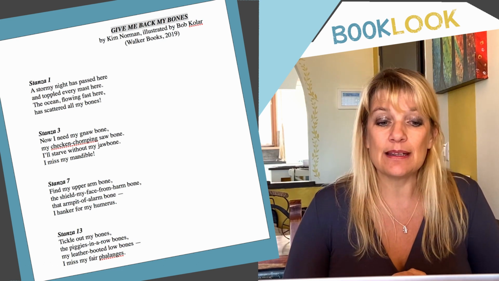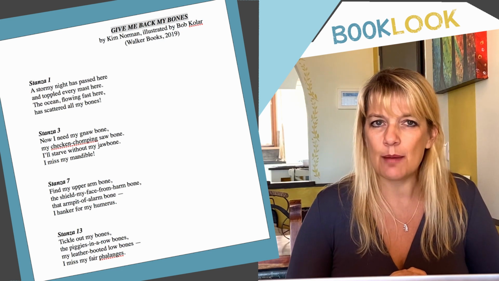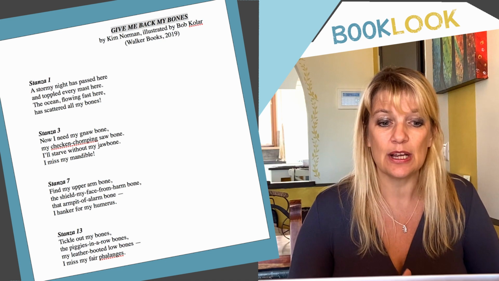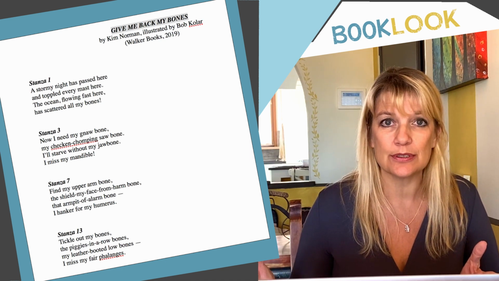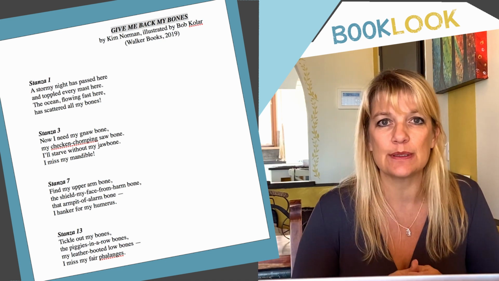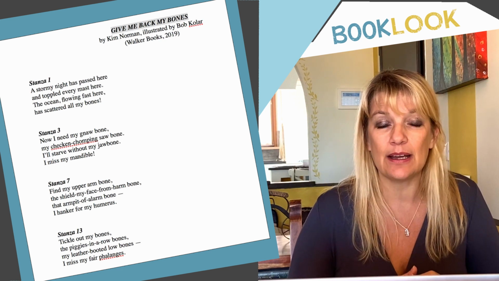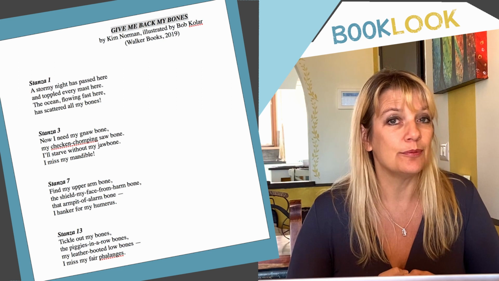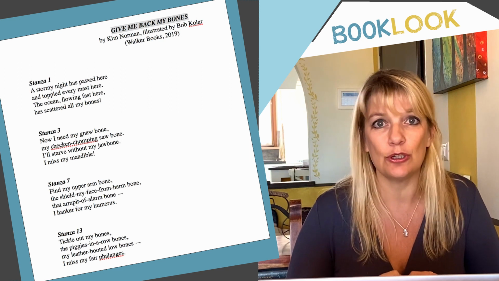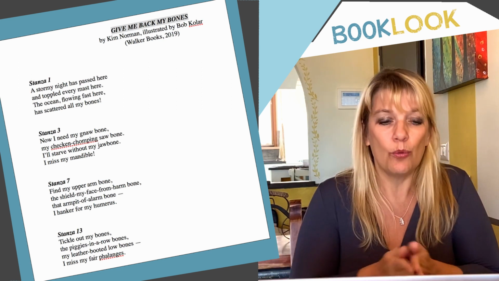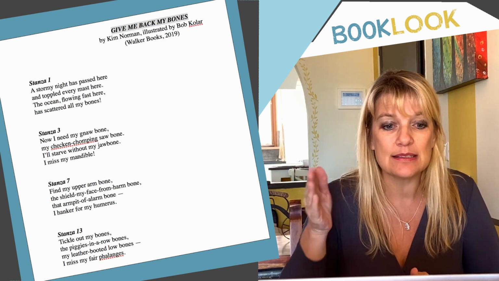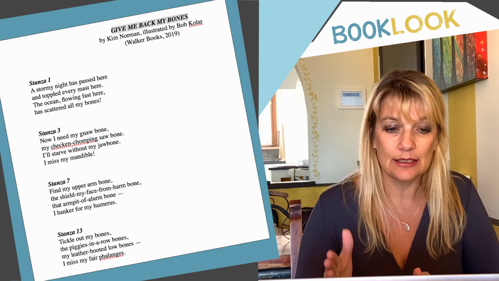A stormy night has passed here and toppled every mast here. The ocean flowing fast here has scattered all my bones. So obviously the first thing that we notice are the first 3 lines are ending in here, here, here. That's not the rhyme though, right? Here and here and here don't rhyme. It's the same word. Where the rhyme is the word right before that, past, mast, and fast.